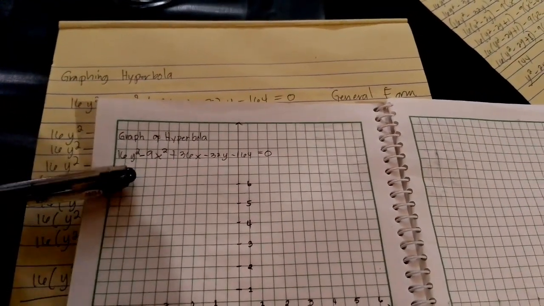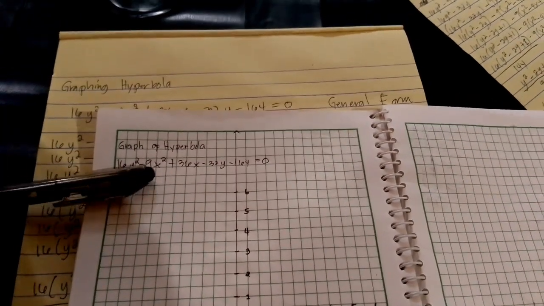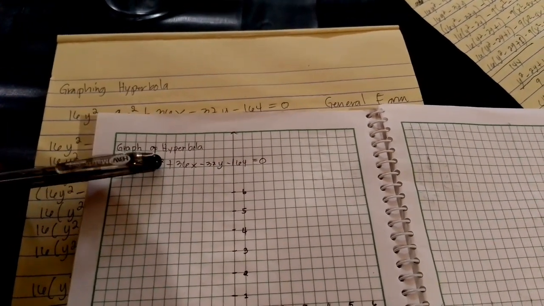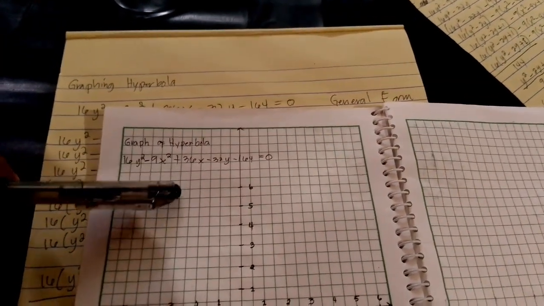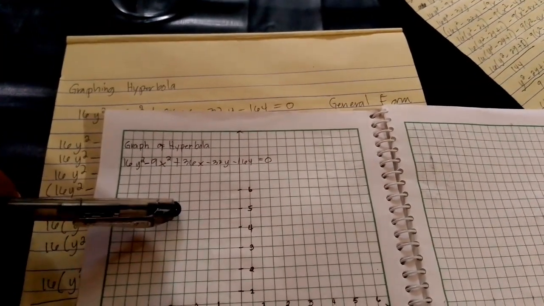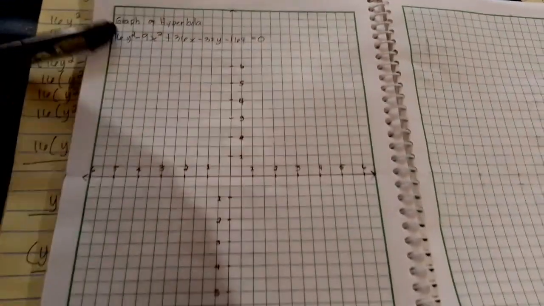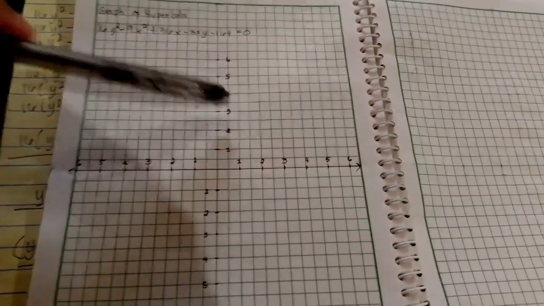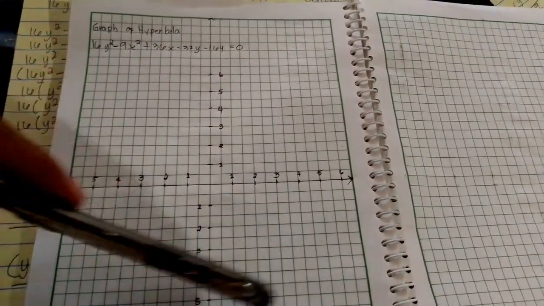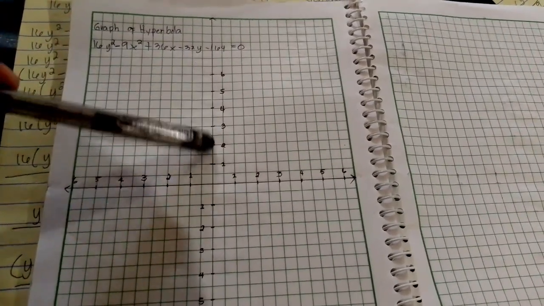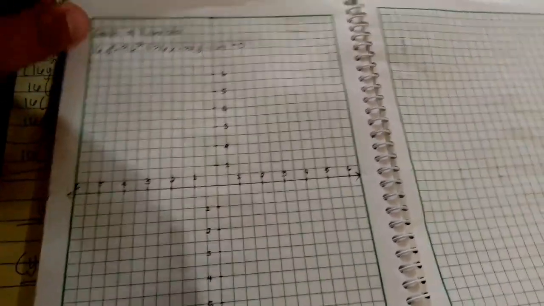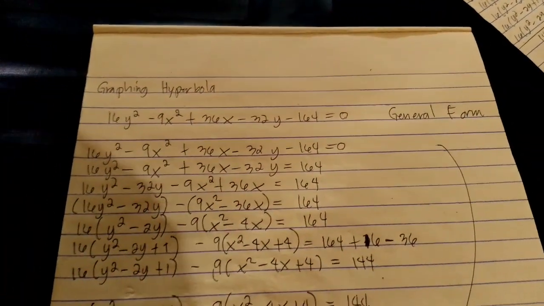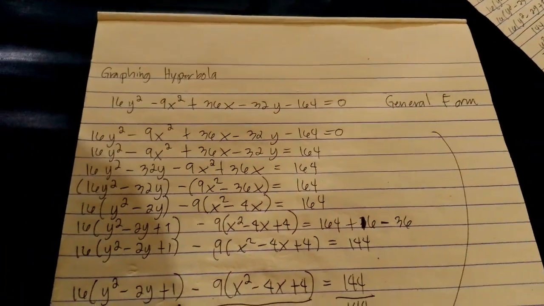That is the general form of the hyperbola. From this general form, we can transform it to its standard form, and from the standard form we can graph the hyperbola in this Cartesian plane, which I prepared earlier. Now let's just proceed. As you can see, I have prepared everything.